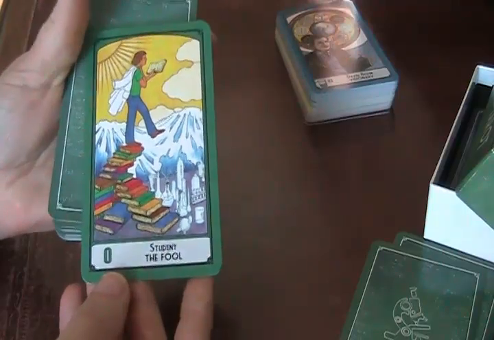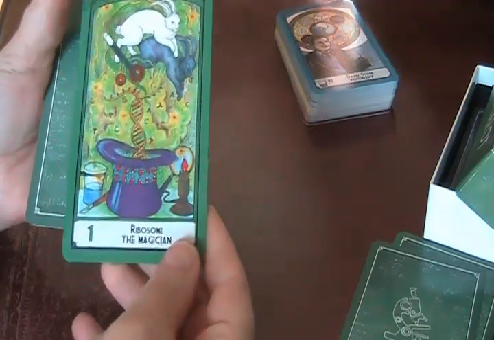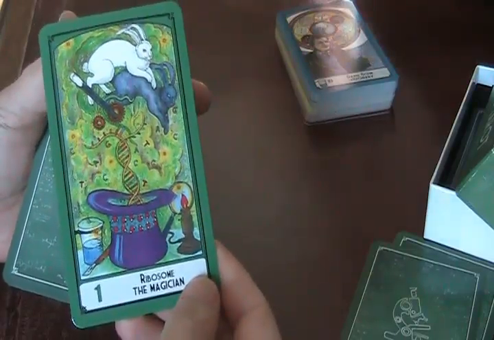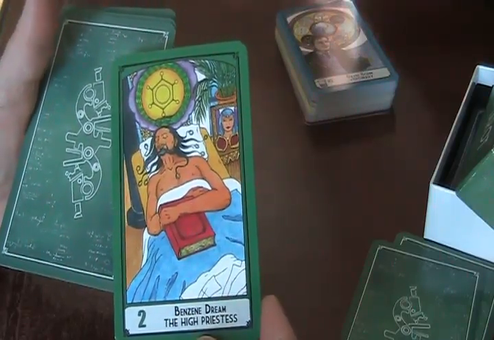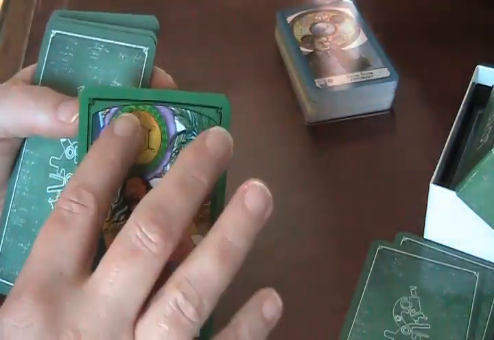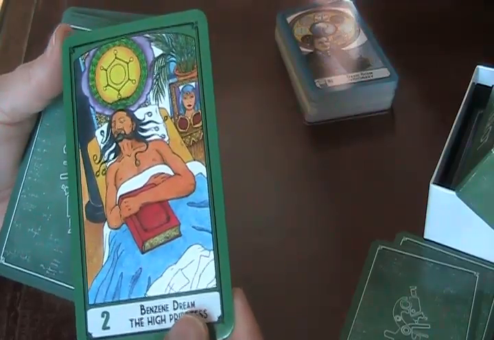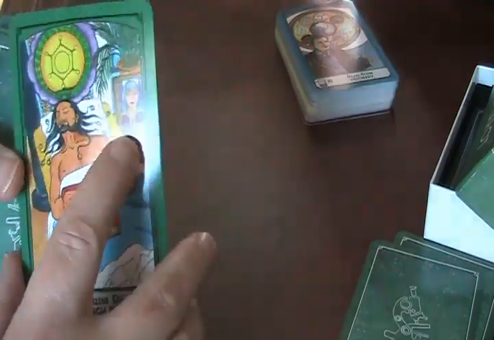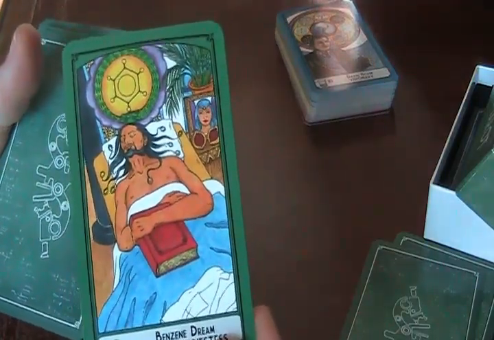Here's the Fool. Magician. Benzene Dream, High Priestess. He's dreaming about a chemical structure, and there's an Ouroboros and the High Priestess picture with pomegranates, and there's lots of coordinations.